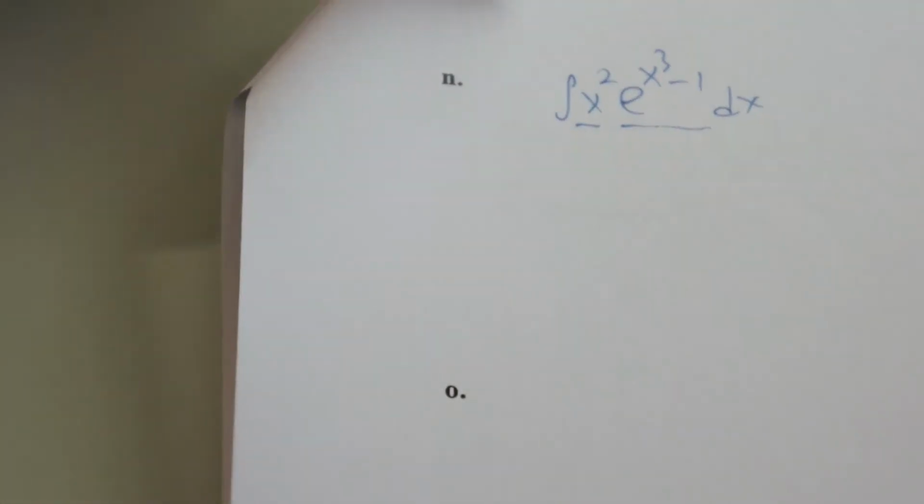You can try it yourself, but you can also see the explanations for it. Part N I write here. You have a question, which is the integral of x squared times e to the power of x cubed minus 1. First of all, compare the two functions: you have x squared and then you have e to the power of x cubed minus 1.